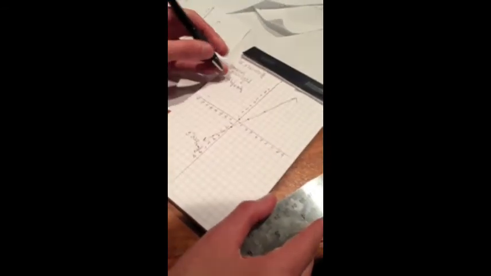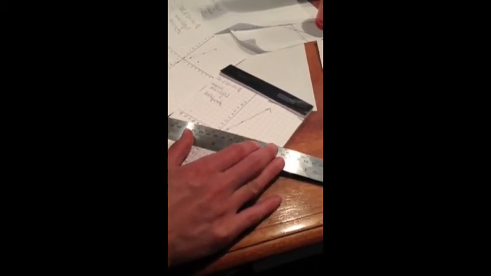Now for the original equation, the slope is 1 over 3, meaning we go up 1 and to the right 3. Also the y-intercept is 1/2. And down 1 and to the left 3. And connect those with a ruler. And label that so we know that's the original equation. And we are done.